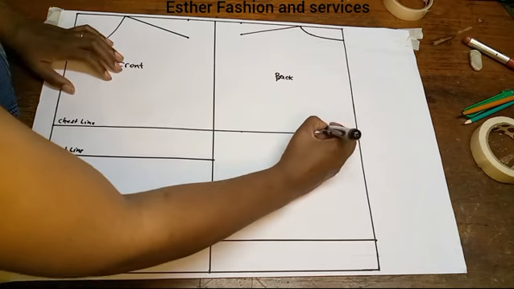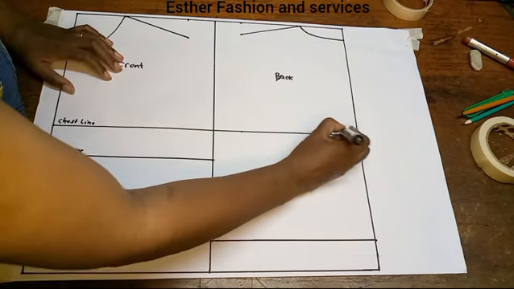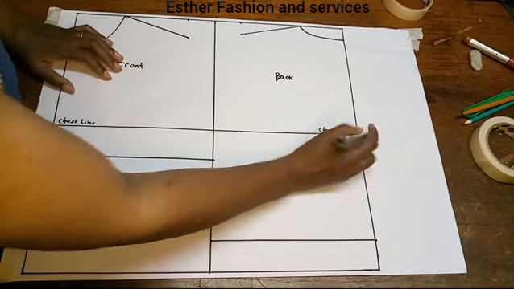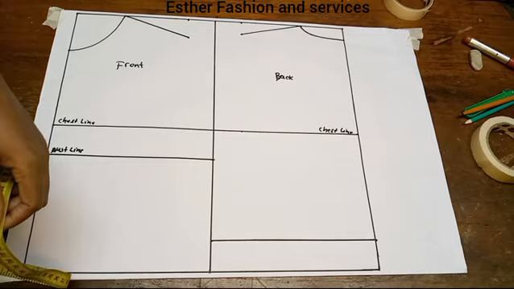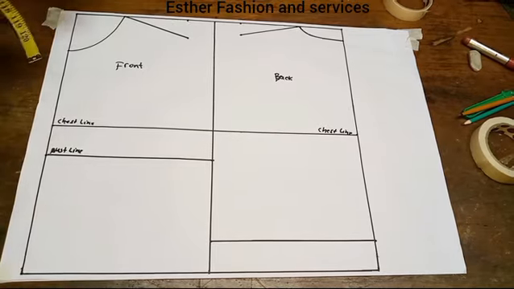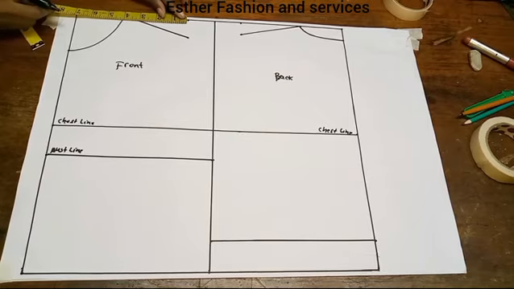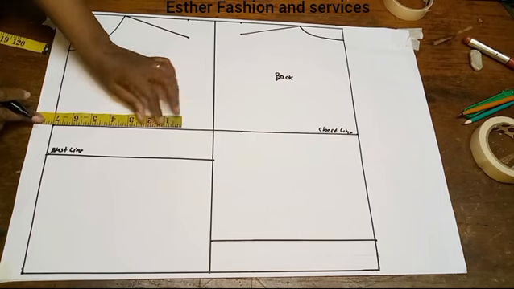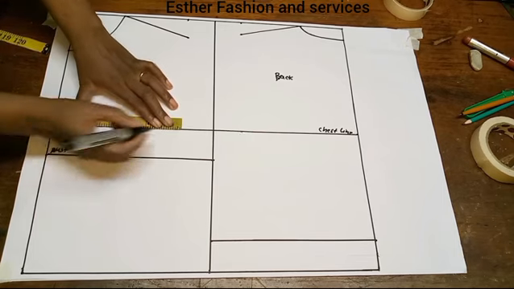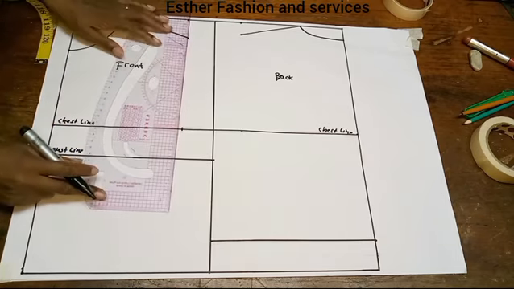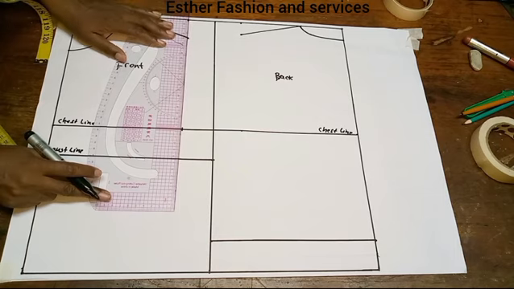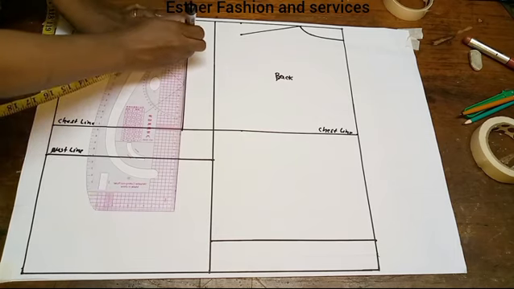Chest line. This is chest line. My shoulder measurement is 7 inches. Can you see? I will put my 7 inches for the chest line like this and mark. Then I will use my straight ruler to connect from this.